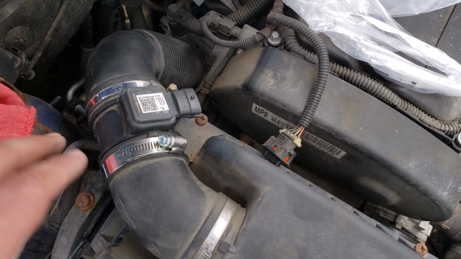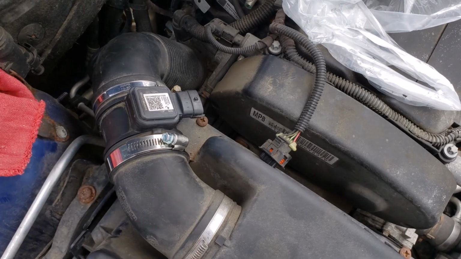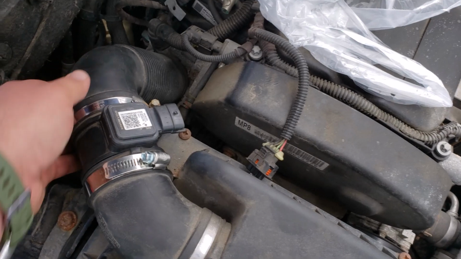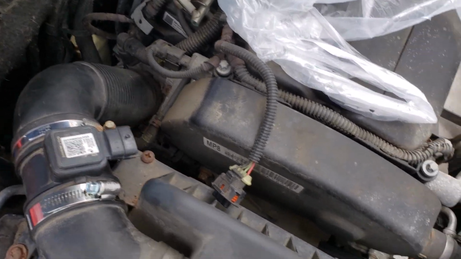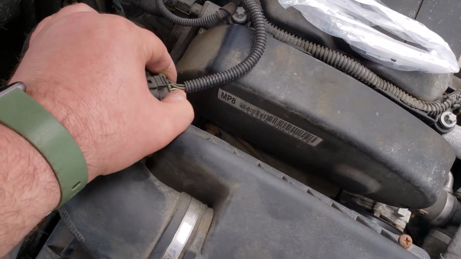That's why sometimes if you change to a cold air intake, you may wind up getting a check engine light. Anywho, this is all good and tight. Everything's in. I cleaned the mass airflow, and we're about to hook the wire back up, fire it up, and clear the code.